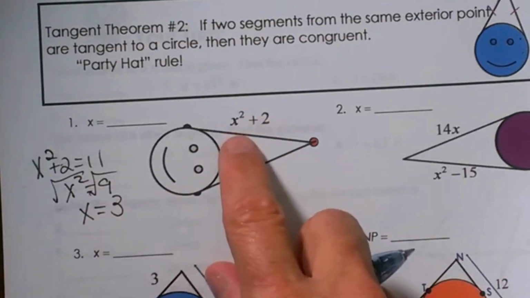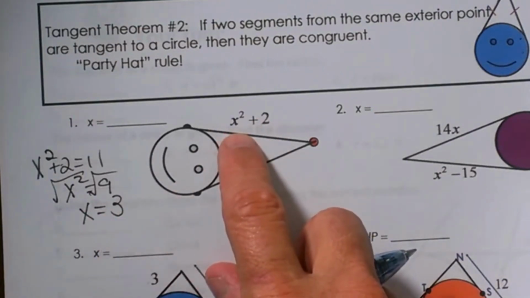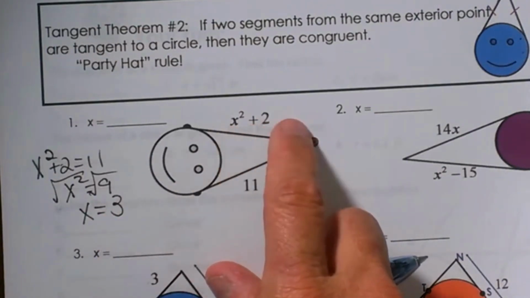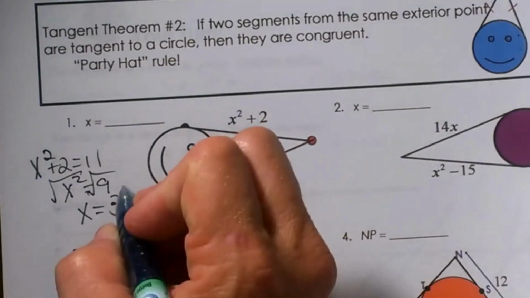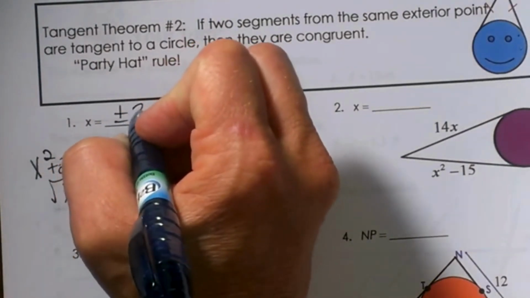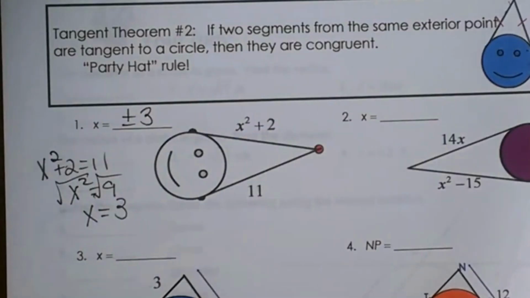So let's look. Can we plug a positive in there? Yes, because 3 squared is 9 plus 2 is 11. Can we plug a negative 3 in there and still get a positive answer? We can. So this ends up being both a positive and a negative 3 possible answers.